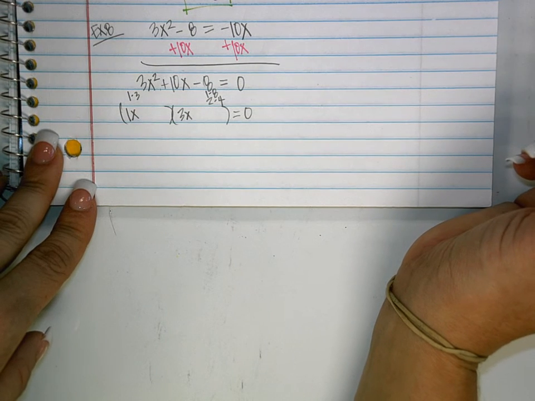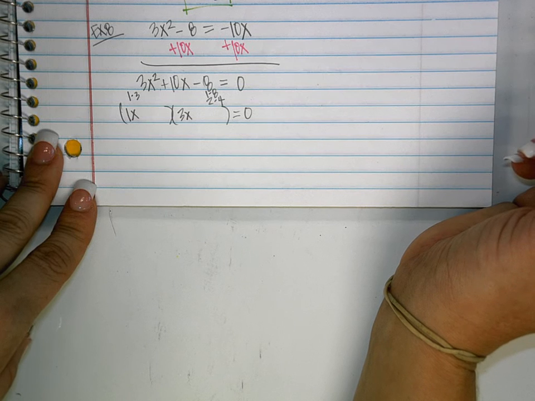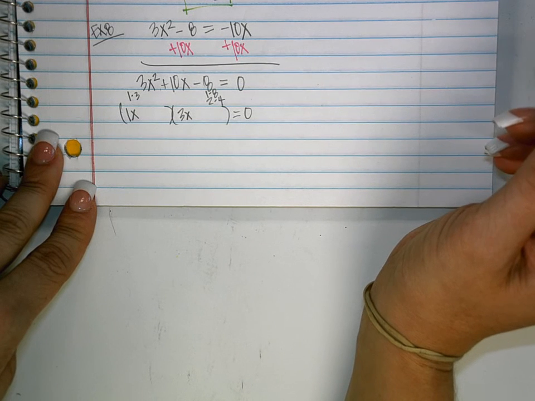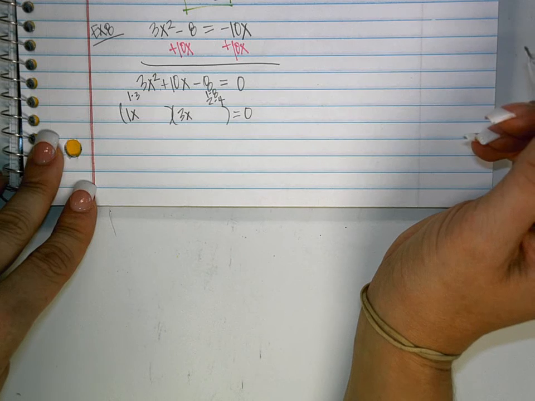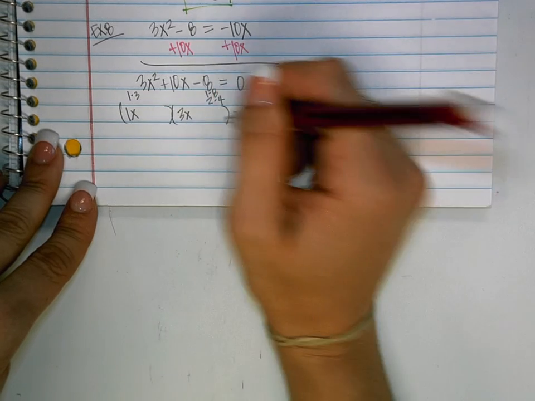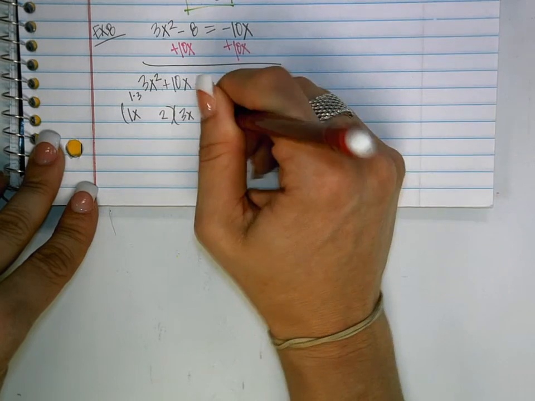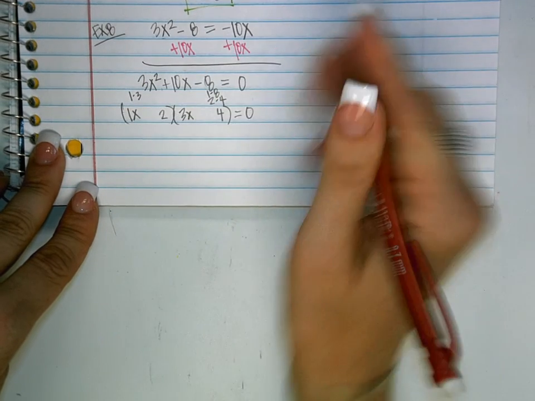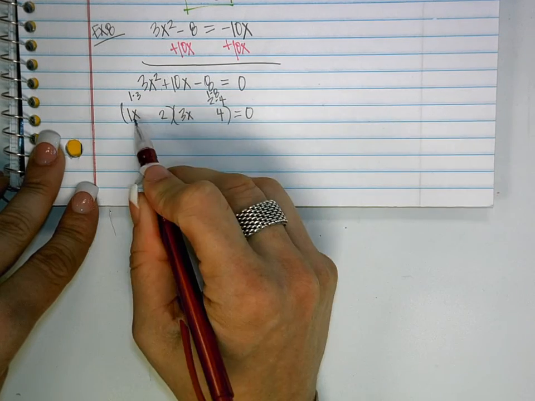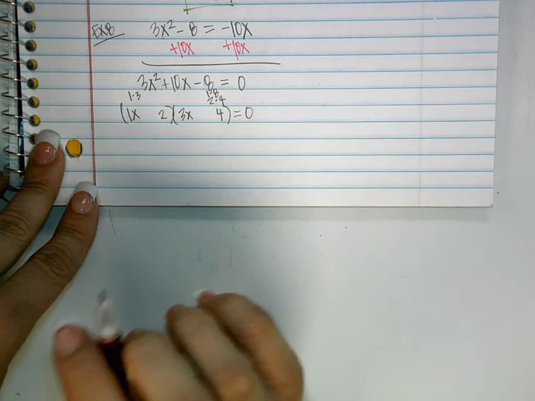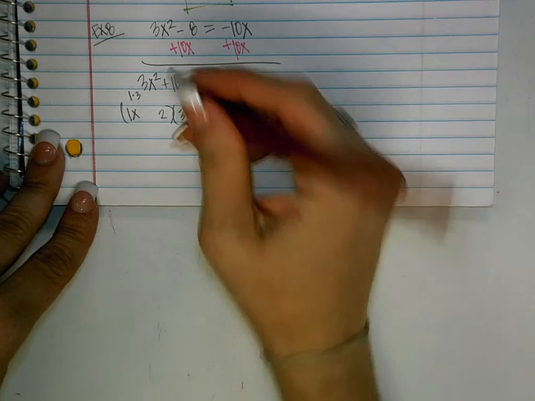Can't put in your signs yet because you know one's positive, one's negative. Do we want to guess 1 and 8 or 2 and 4? Probably 2 and 4. Should the 2 go in the first one or the second one? 2 goes here, 4 goes there? No, other way around. Is that going to work? Yes. 6 and 4. Does this positive and negative work? Right. Okay.